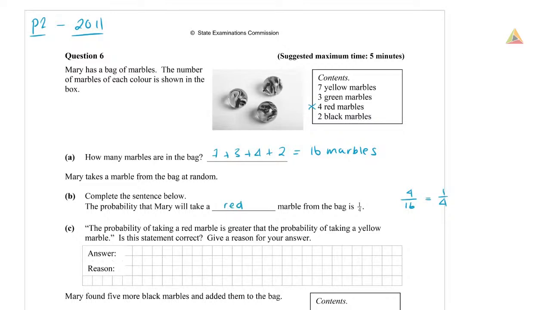Okay, so then let's go to part C. The probability of taking a red marble is greater than the probability of taking a yellow marble. Is this statement correct? Give a reason for your answer. Now, the answer here is actually no. The reason why is because you have more yellow marbles than you do red marbles. So because of that, the probability of taking a red marble is not greater than the probability of taking a yellow marble.